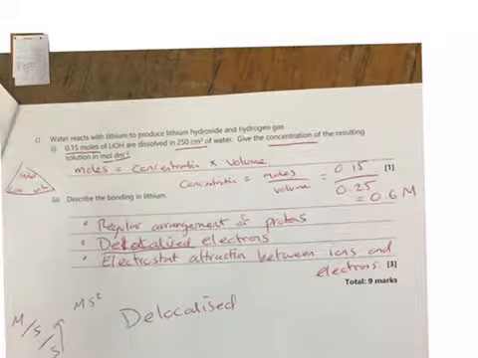That's only worth a mark, which is naughty really, so you're going to have to be spot on. Usually they give you a carry-on mark, even if you get this wrong, but you've got to be spot on here for 1 mark. And then describe the bonding in lithium.